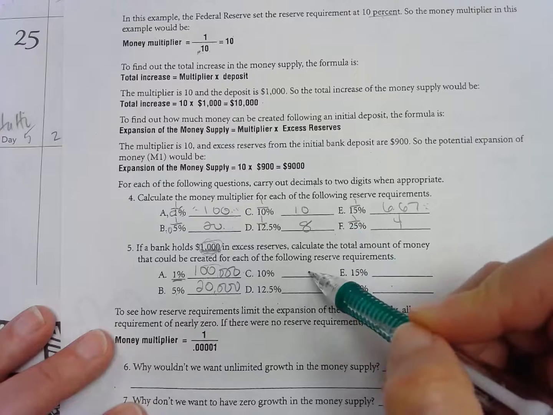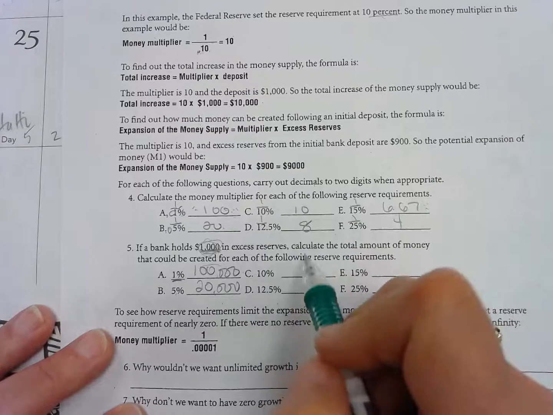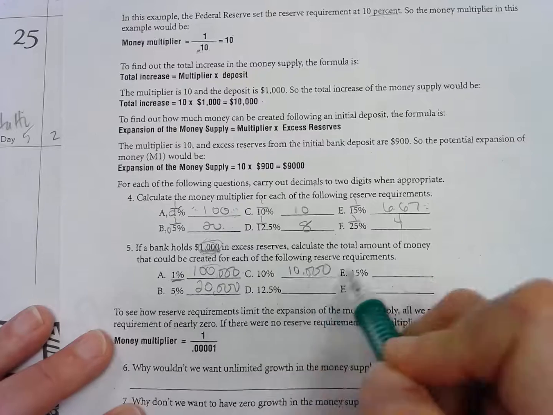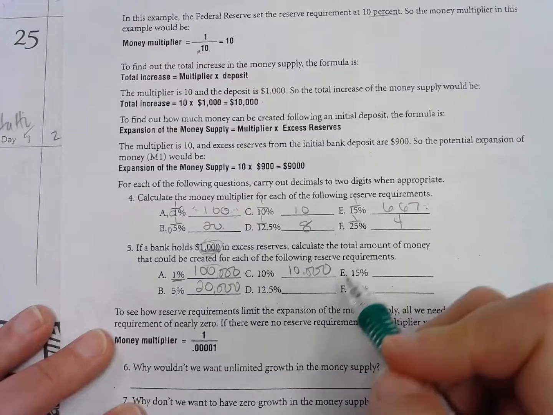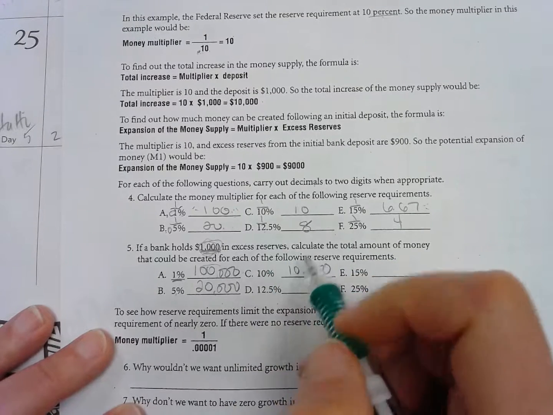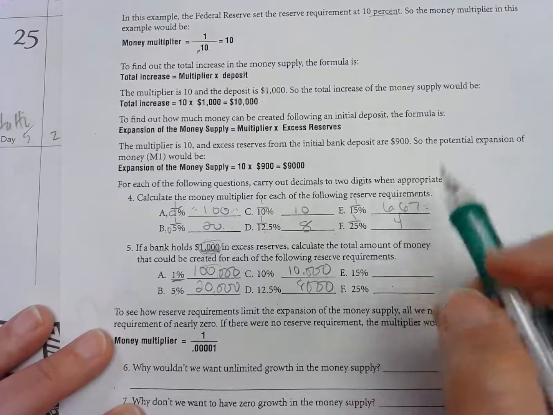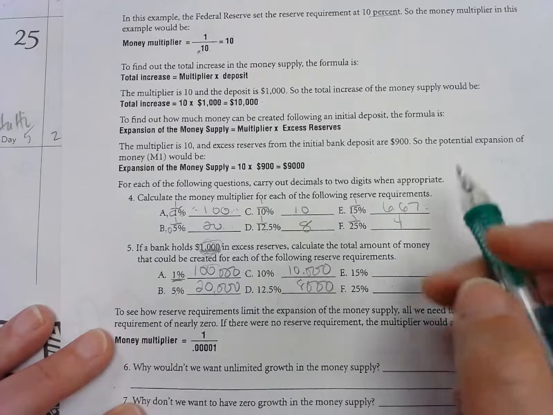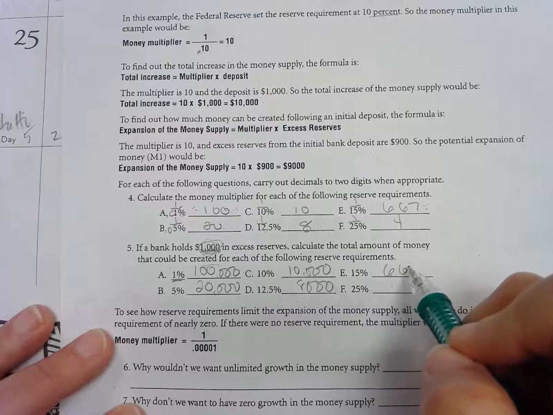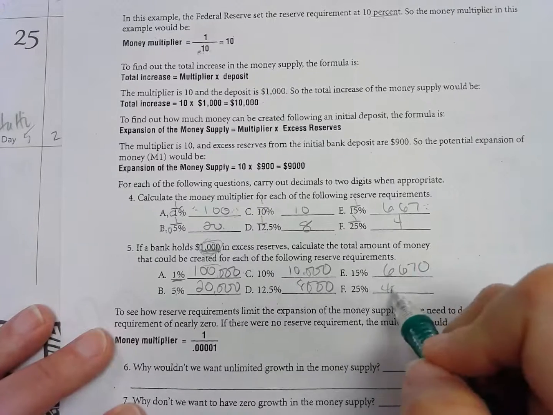If the banks are required to keep 10%, $1,000 times 10 is $10,000, so we created $10,000 in new money. Take your 1,000 times your 8, which is your multiplier for 12.5%, and we've increased the money supply by 8,000. 1,000 times 6.67 is 6,670, and 1,000 times 4 is 4,000.